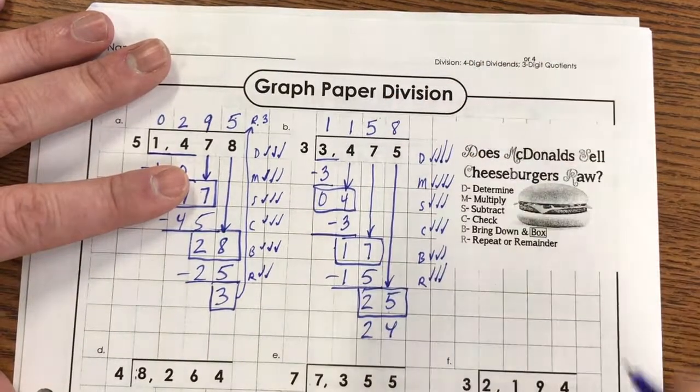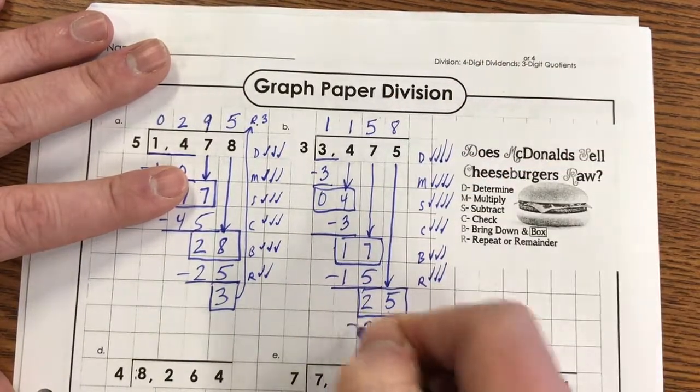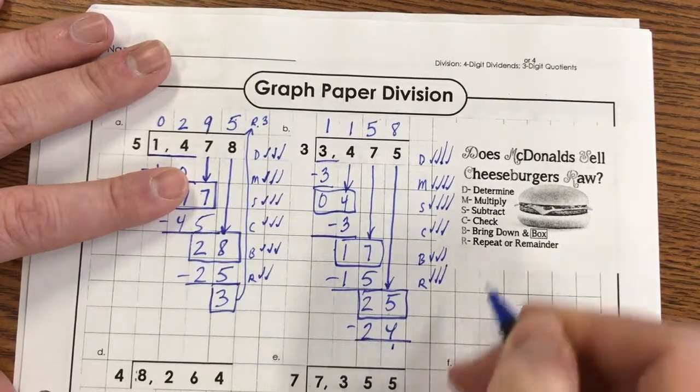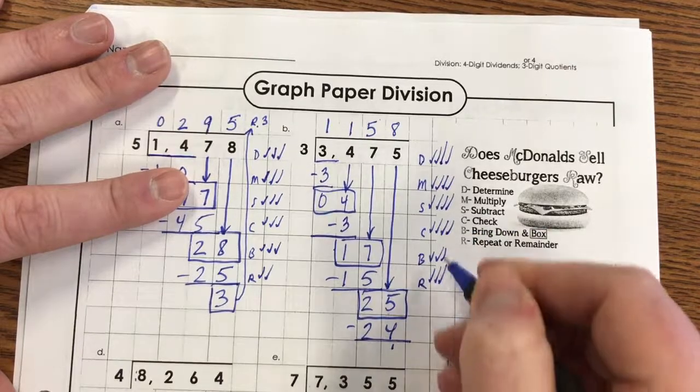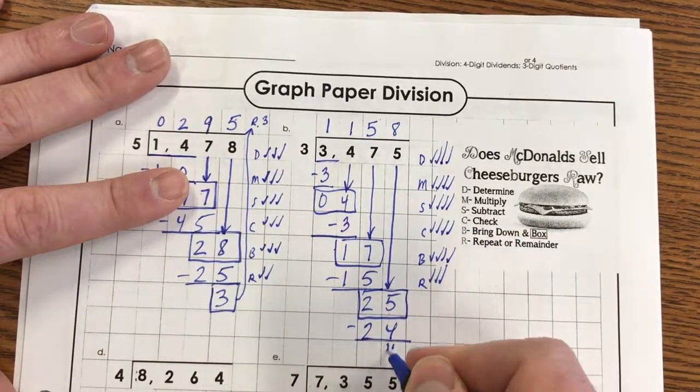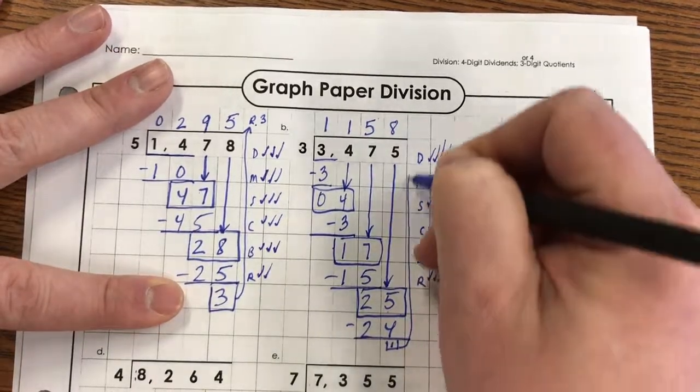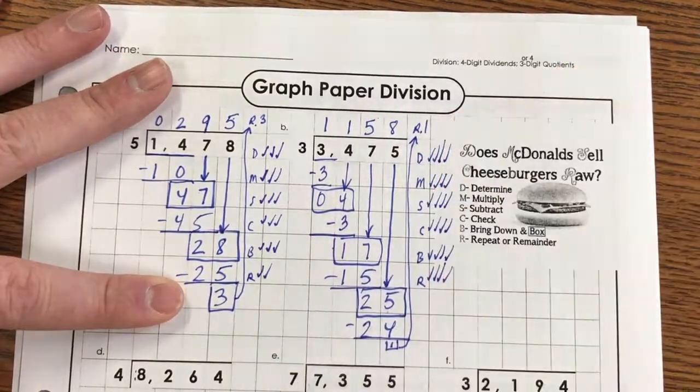So we divided and multiplied. We're going to subtract. I don't want to run into this other problem, so we're going to have to subtract small. Okay, check, the king is happy. Bring down, nothing to bring down, but I can still box my remainder. And this is my remainder of 1.